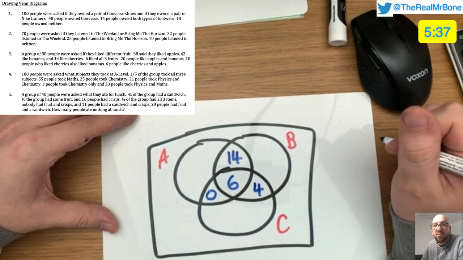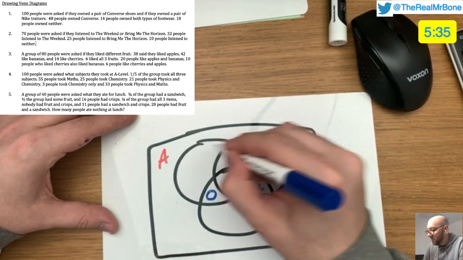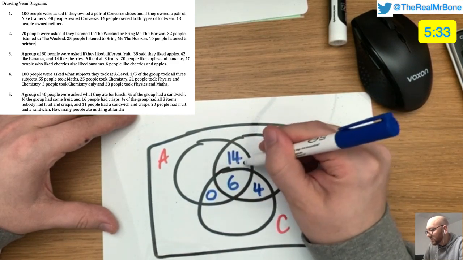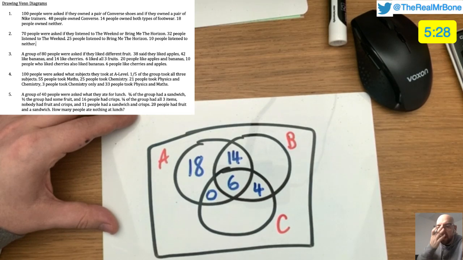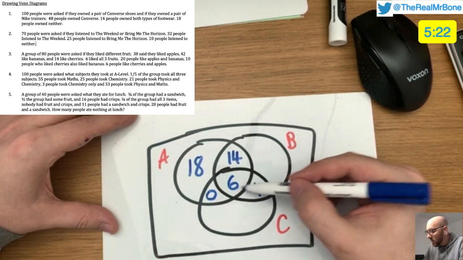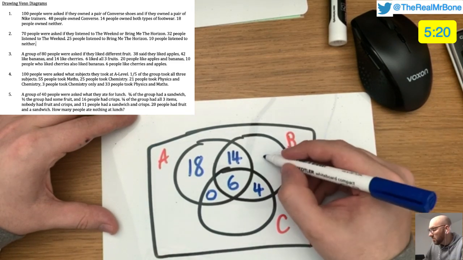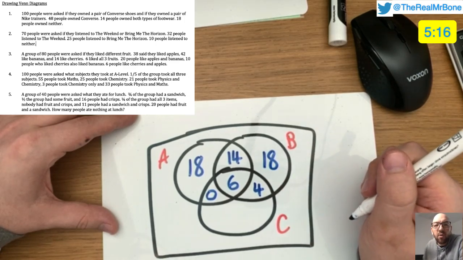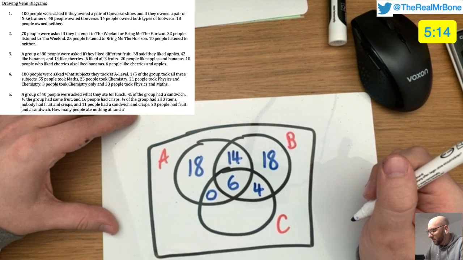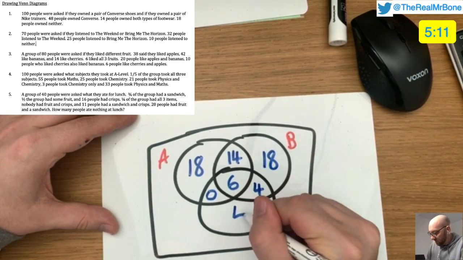We know 38 people like apples. This needs to be 38. We've got 20. 18 people missing. 42 people like bananas. We've got 24 already, so that's another 18 people missing. And then 14 people like cherries. Well, we've got 10, we're missing 4.